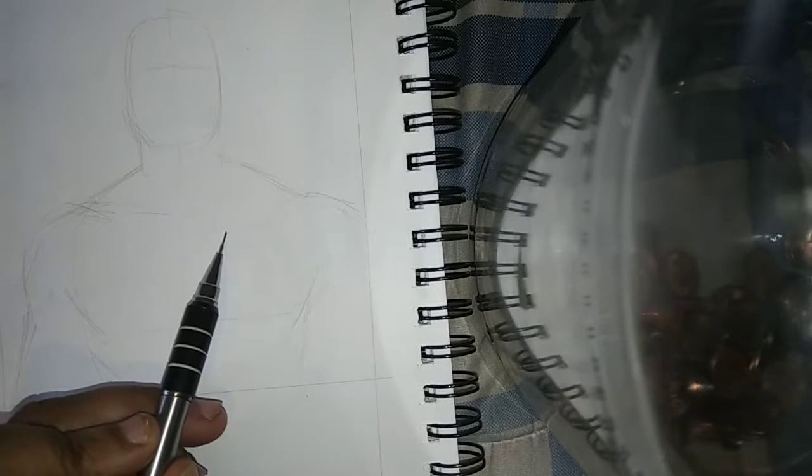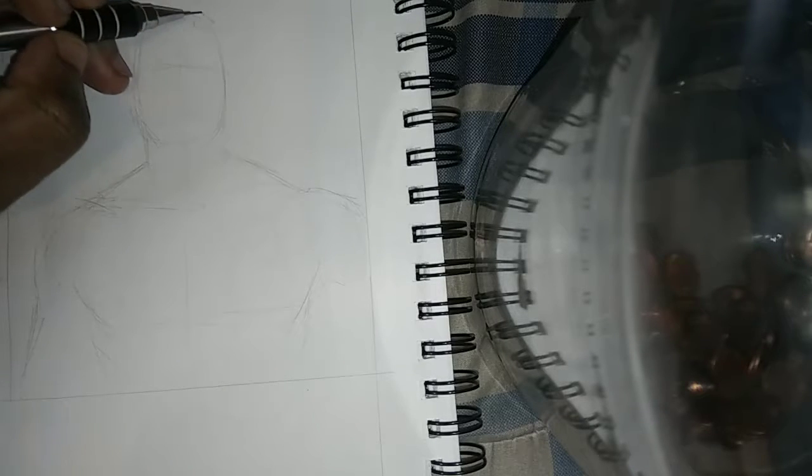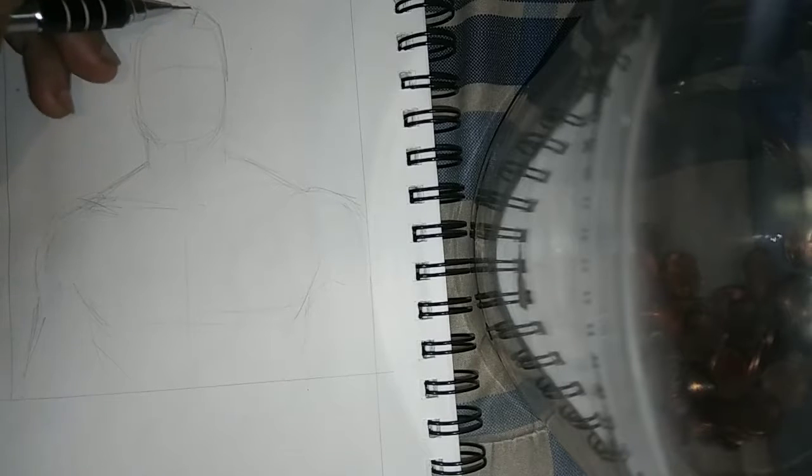And this, I do the face first. His face, he always has the hairline. He has the kind of comb over haircut. We have a part on the side instead of the middle.